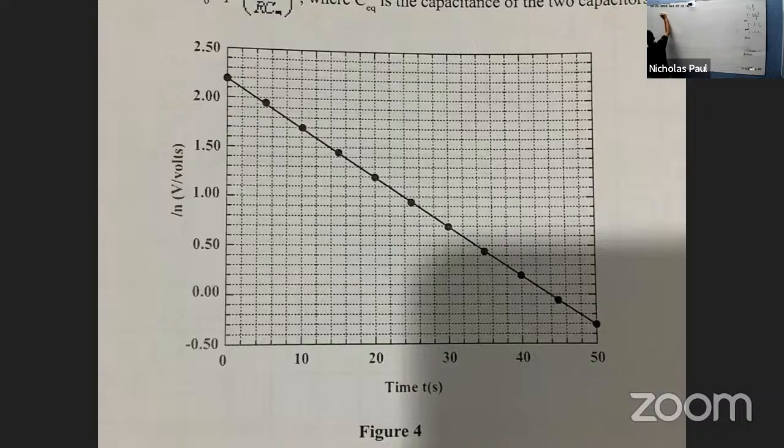They plot ln V versus time. And we know the formula is V equals V naught e to the power of minus t over RC. So guess what they're going to ask. They're going to ask what the gradient represents.